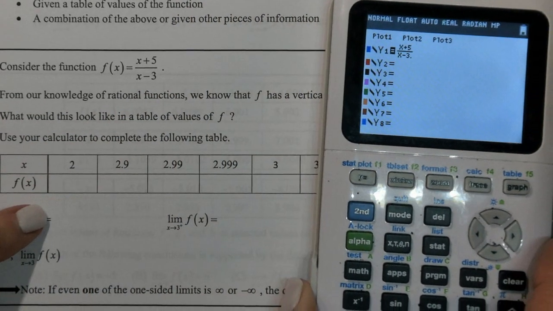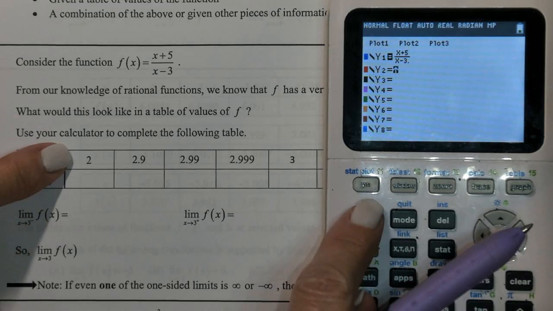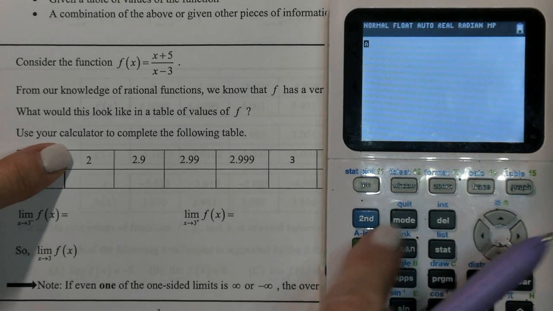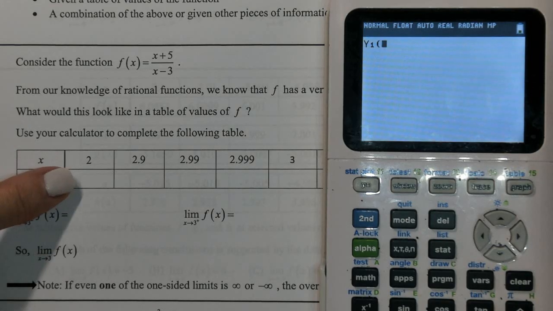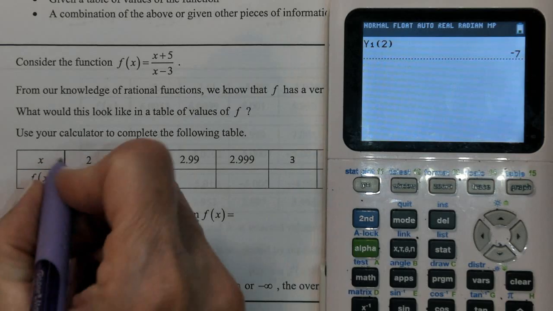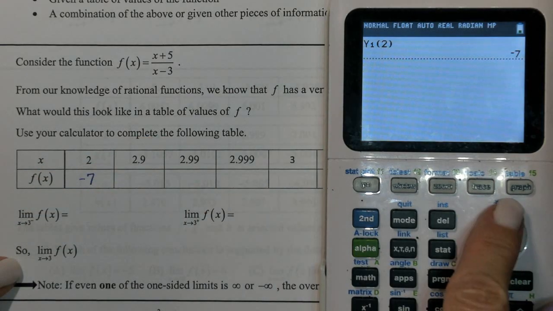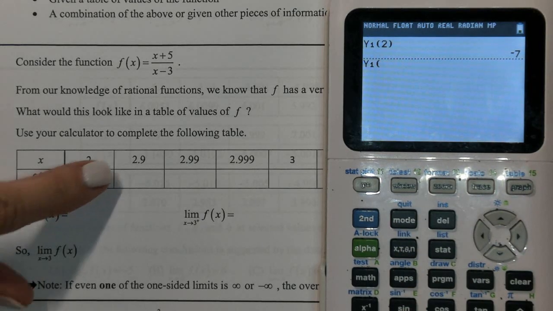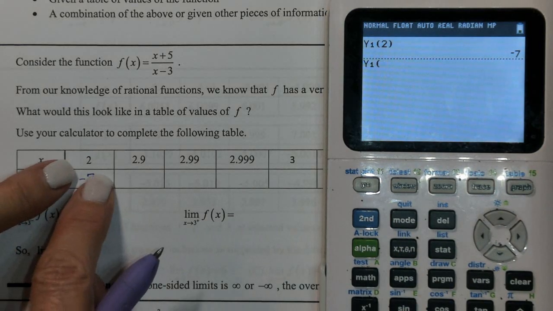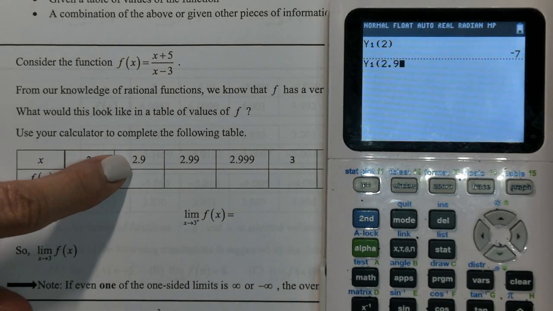Okay, so we're going to complete this table. So I want to go to my home screen. Y1 at 2. What is y1 at 2? y1 at 2 is negative 7. What is y1 at, let's get closer. 2 is close to 3, but we can get closer, true? 2.9.